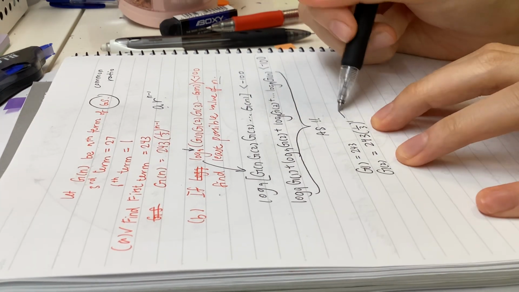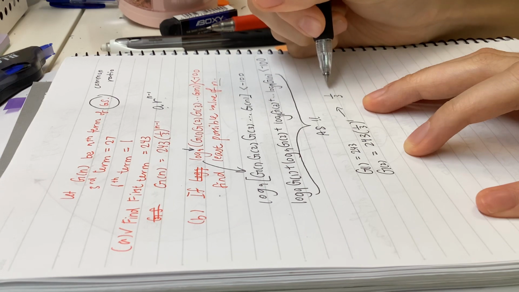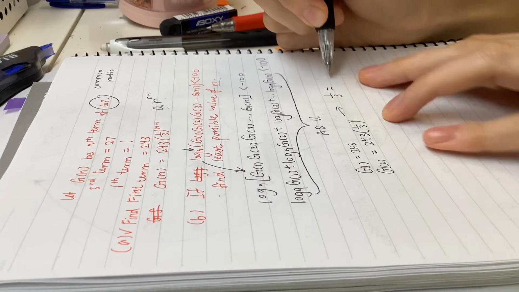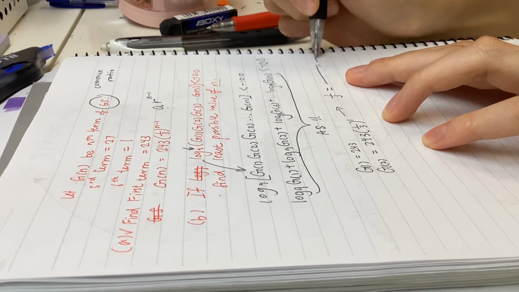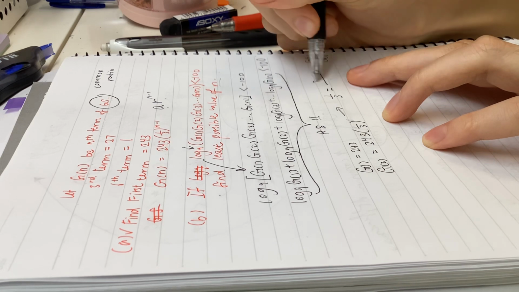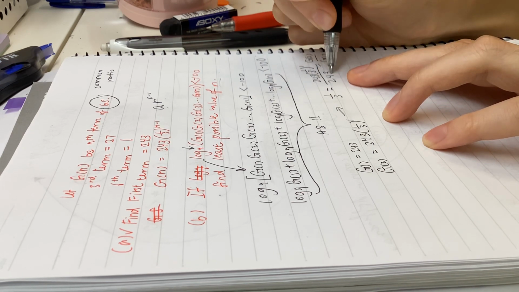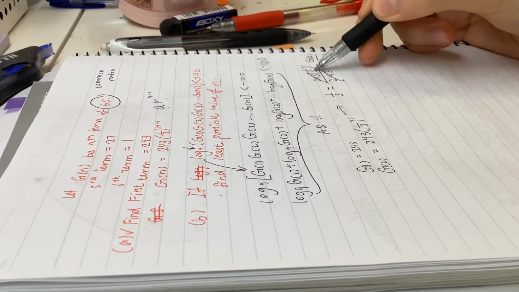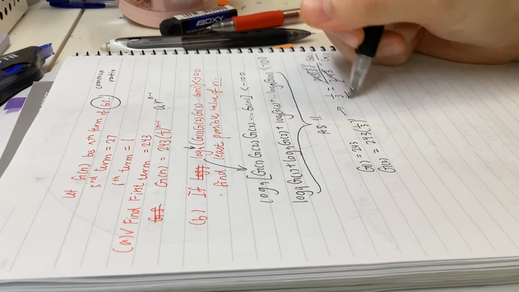And we know that this is a common ratio, right? Because when you use G2 divided by G1, which is like this and this, we get the same ratio, okay?